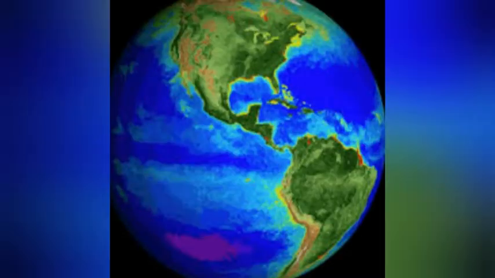The ratio between land and water bodies is 1:2.43. The blue color is water, and the green color is land. The Earth's shape is often described as a geoid, which literally means earth-shaped, or an oblate spheroid.